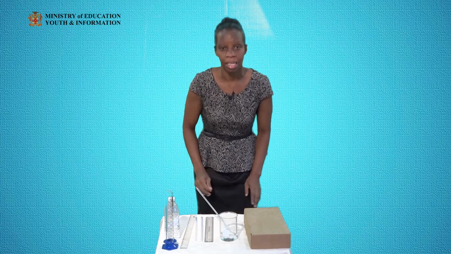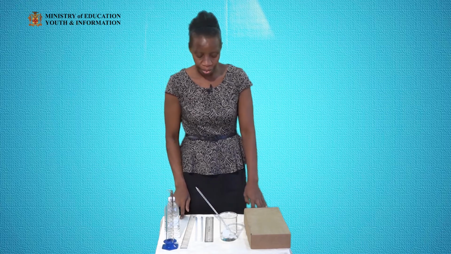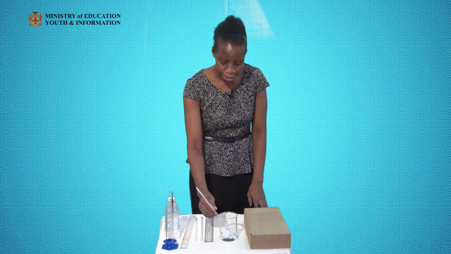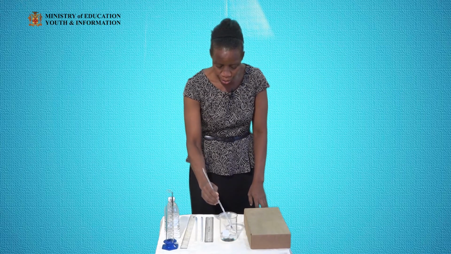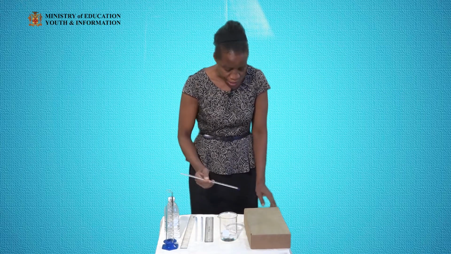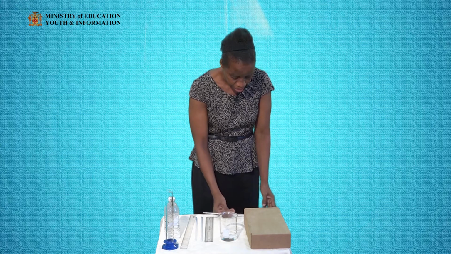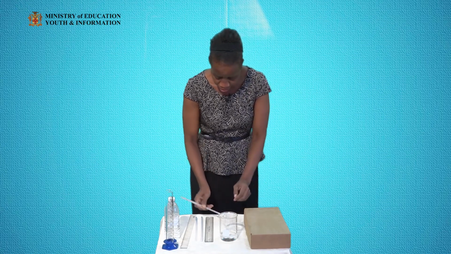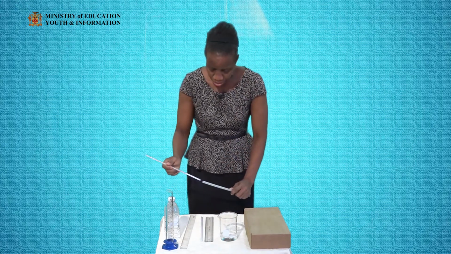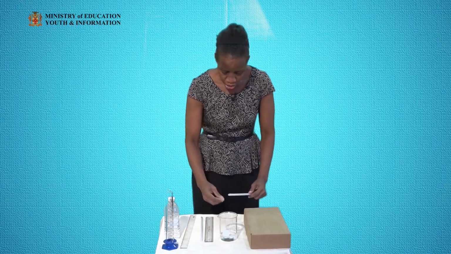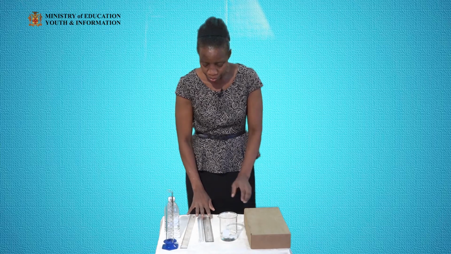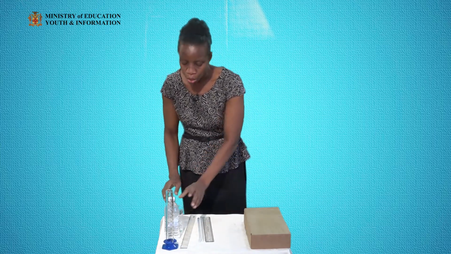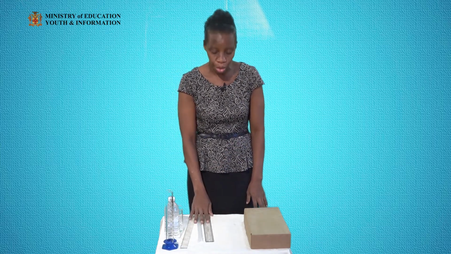All right? And so that would represent the temperature of this sample of water. When we're finished, we dry off our thermometer, the bulb, right? And place it back into our container for storage. Okay, so that is how to use the thermometer properly.